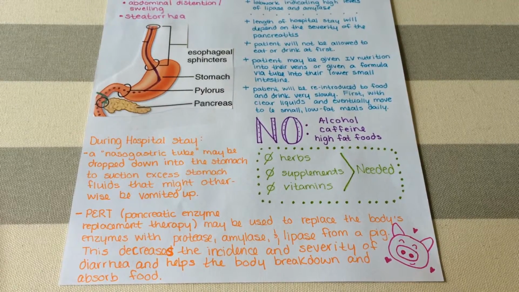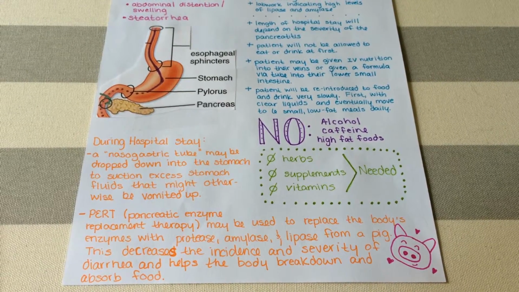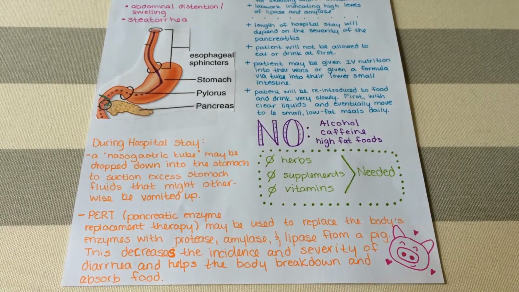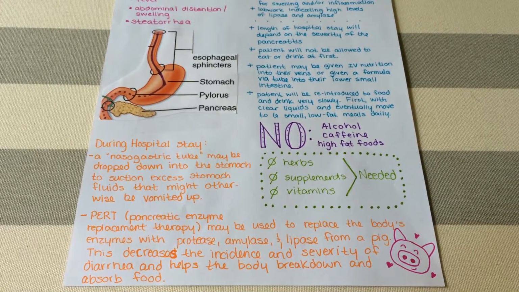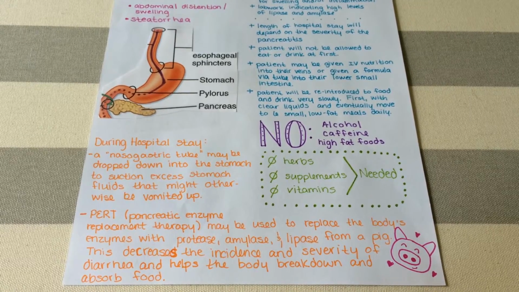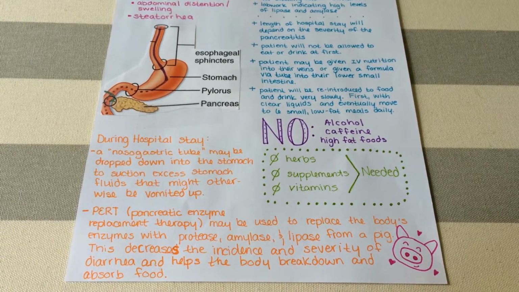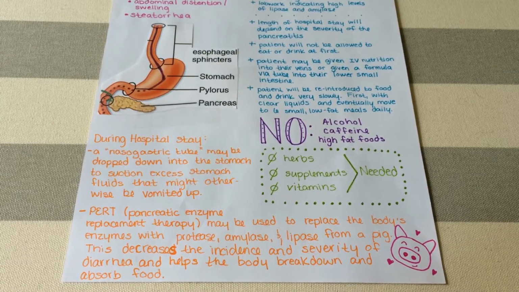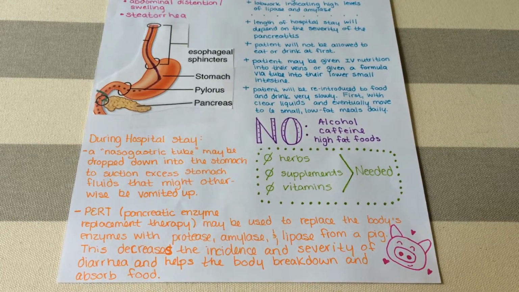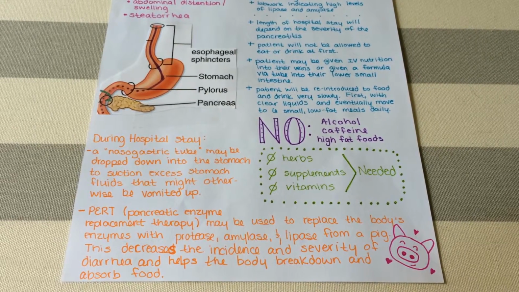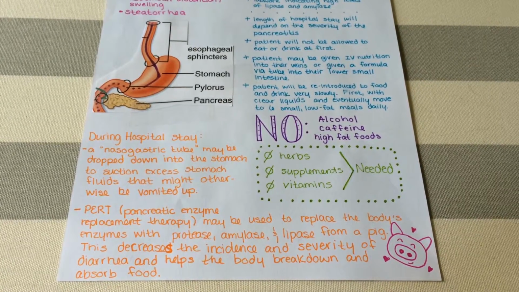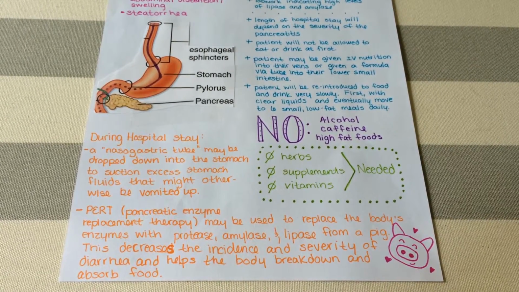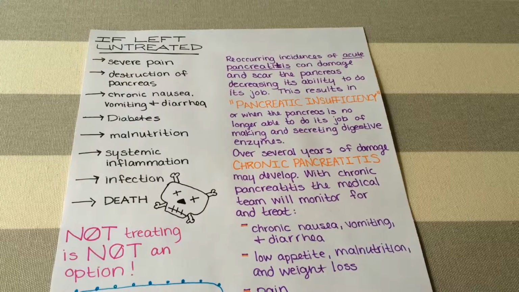During a hospital stay, a nasogastric tube may be dropped into the stomach to suction excess stomach fluids that might otherwise be vomited up. PERT, or pancreatic enzyme replacement therapy, may be used to replace the body's enzymes with protease, amylase, and lipase from a pig. This decreases the incidence and severity of diarrhea and helps the body break down and absorb food.